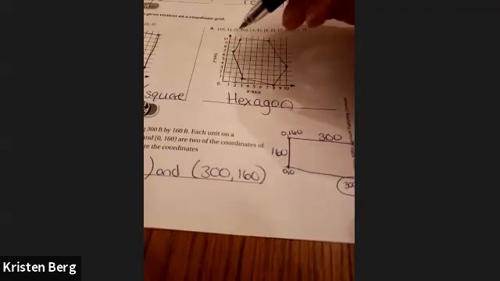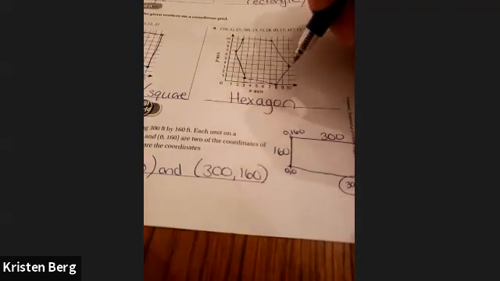So then this one, if you plotted all those points running to the 10, then up 4, and then running to the 2, up 10, and so on, and you connect all the dots, you're making a 6-sided shape, which is a hexagon.